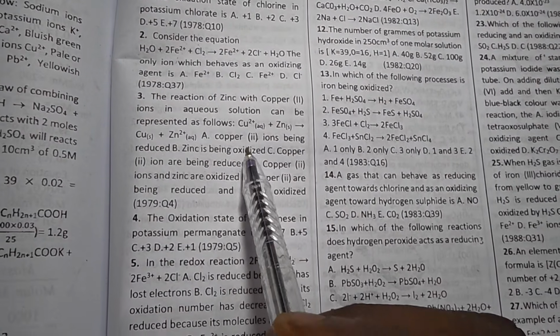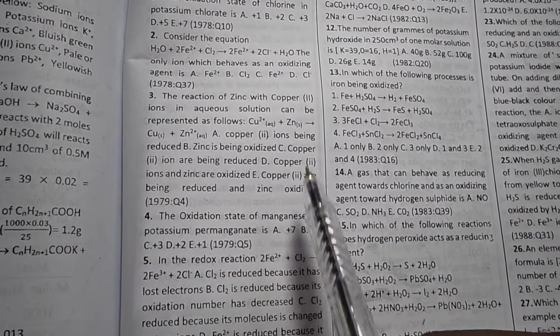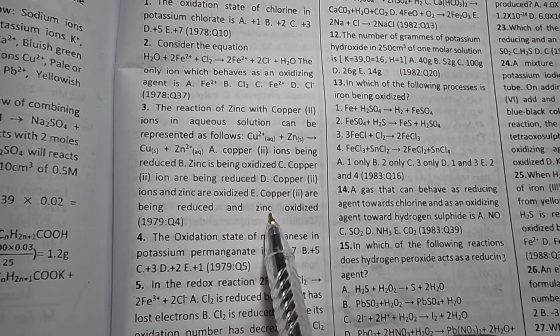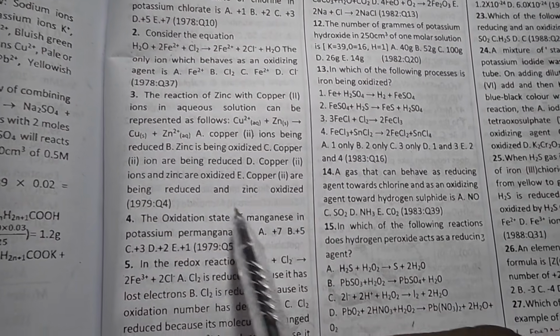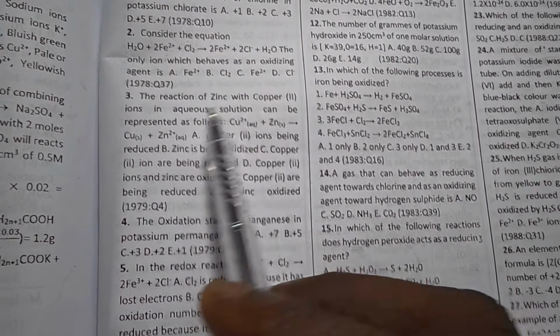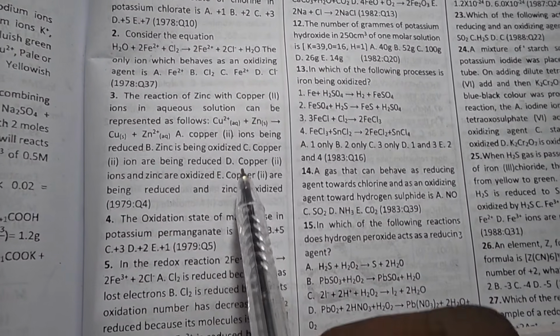So you can have a correct answer, you can have a more correct answer, you can have the most correct answer. So you have to be careful. Don't just rush to pick your answers. So the answer here is option E. Copper 2 ions are being reduced, it goes from +2 to 0, while zinc is being oxidized, it goes from 0 to +2. And in the question, they didn't say which of the following is false. If they said which of the following is false, the best answer to pick would have been option D.